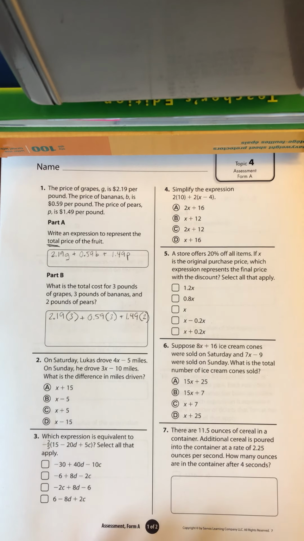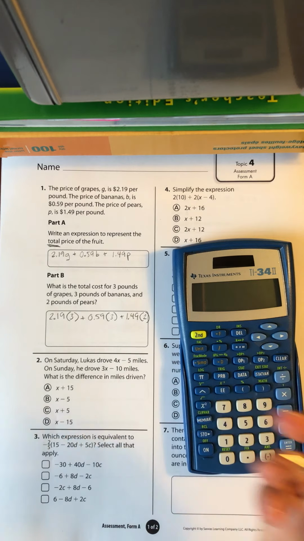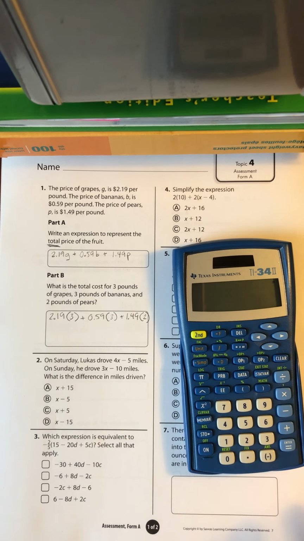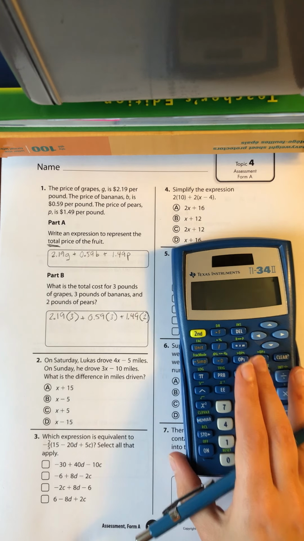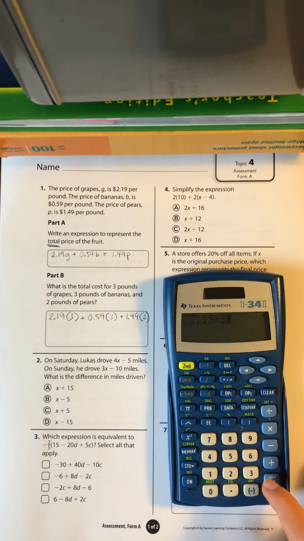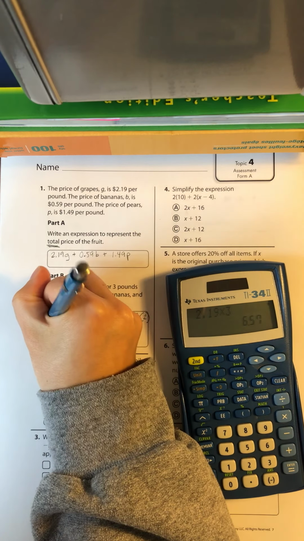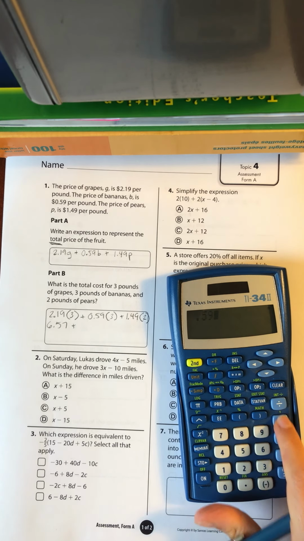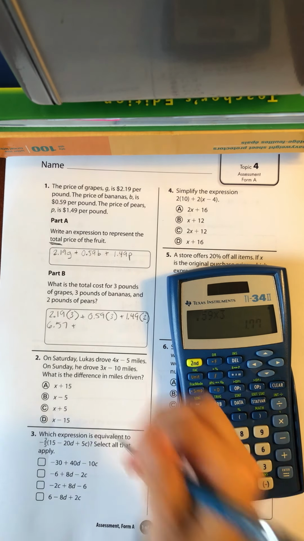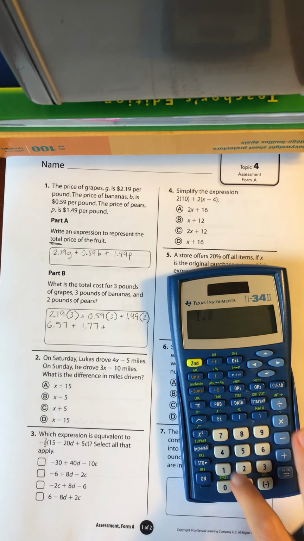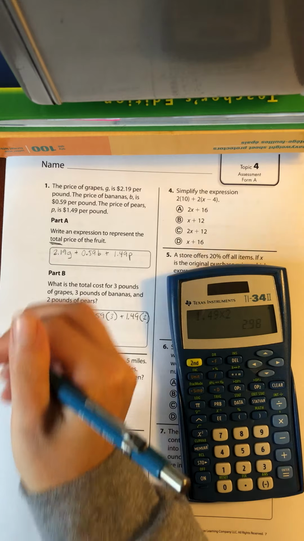Okay, now what we're going to do is take out your calculator. I want you to show all of your work on your test tomorrow, and obviously on the study guide because you're writing everything down. I want you to show all of your work because I will give you partial credit if something just goes slightly wrong. But if you don't show work, I can't give partial credit. So 2.19 times 3, that's 6.57, plus 0.59 times 3, that's 1.77, plus 1.49 times 2, that's 2.98.